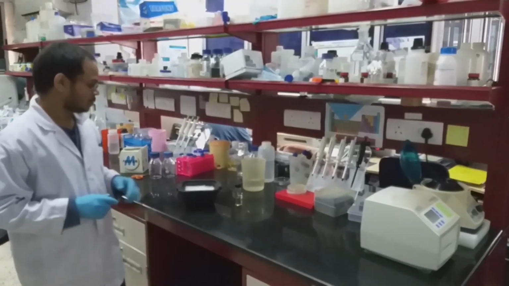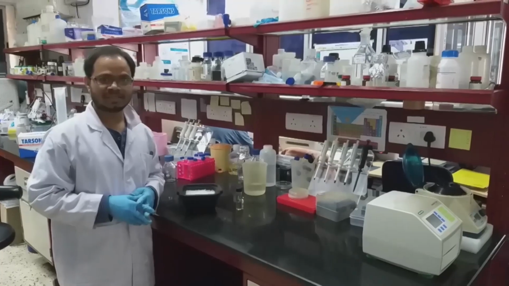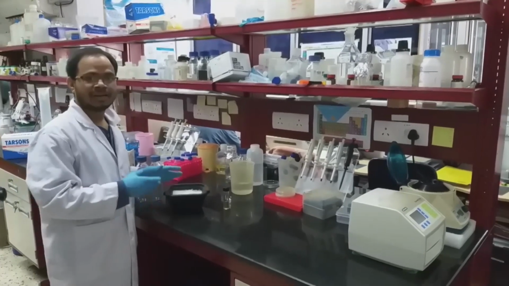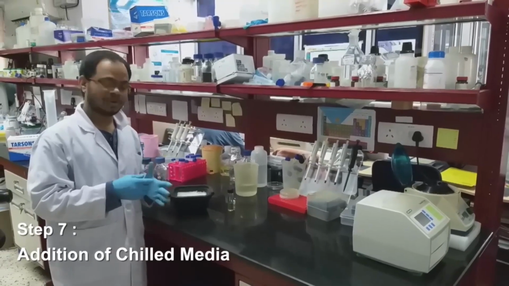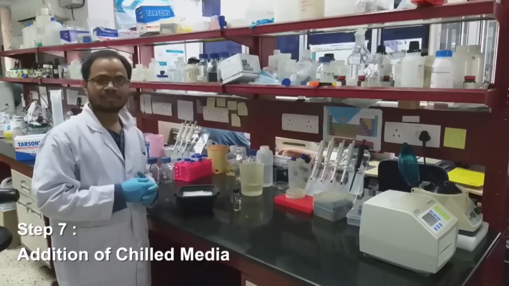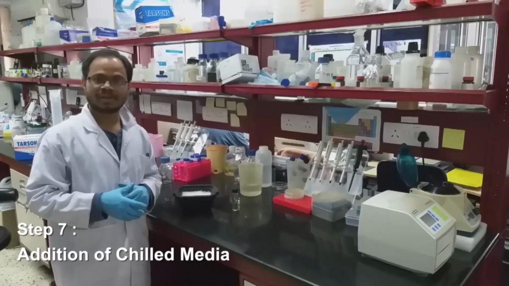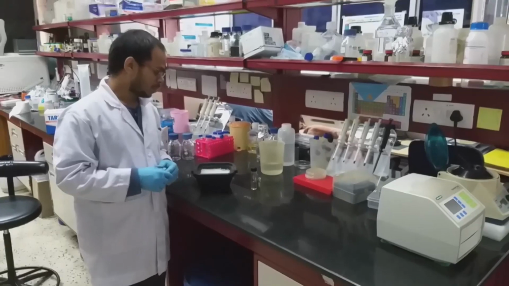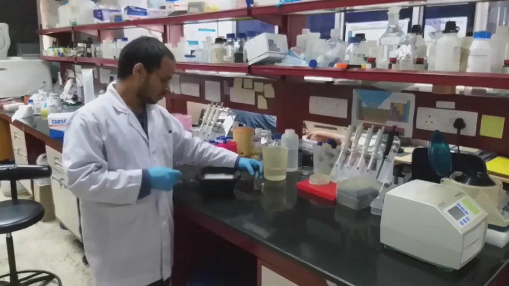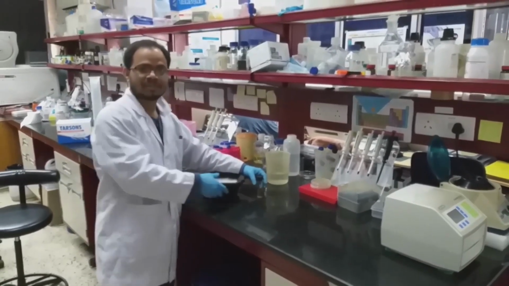We gave heat shock to the competent cells at 42 degrees Celsius, and we have to keep them 10 minutes on ice. Then we will add cold LB media and keep it in an incubator shaker. I am going to add LB media to the competent cells.